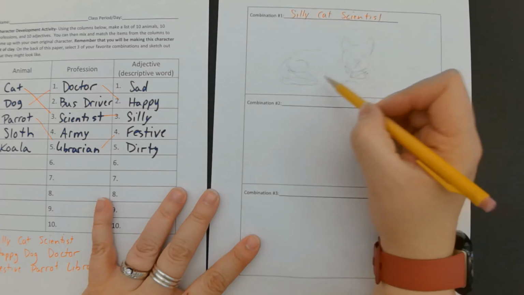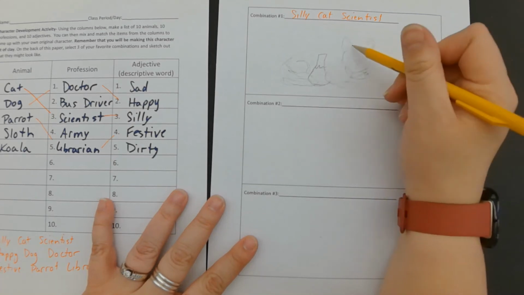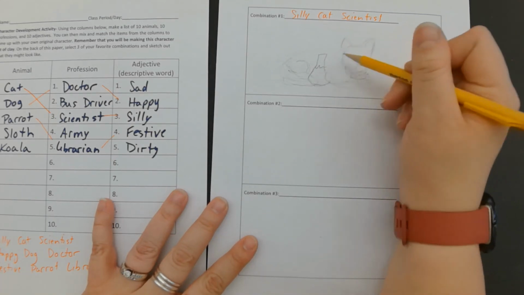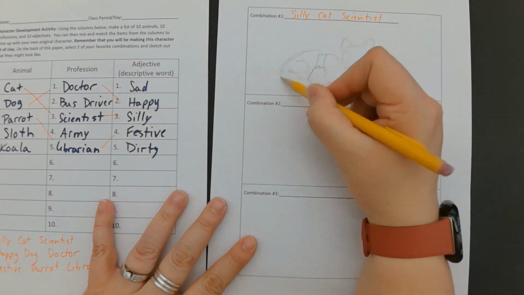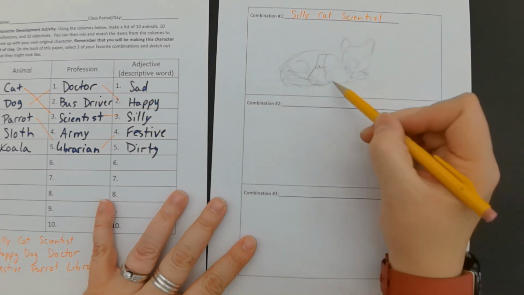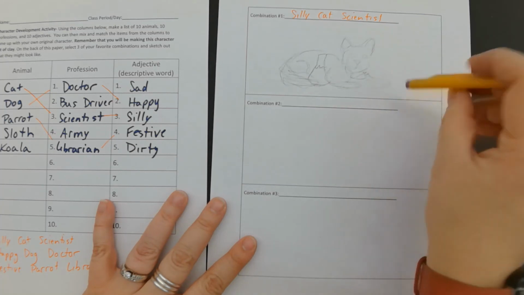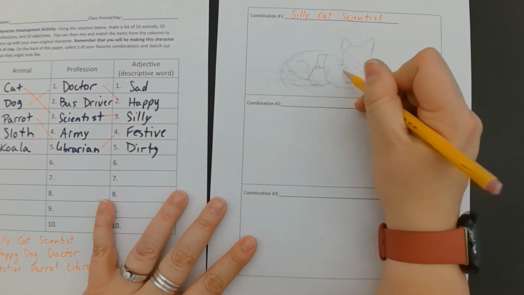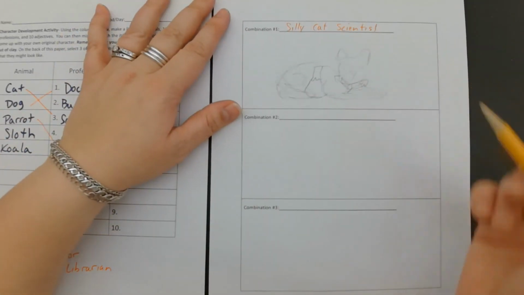And then maybe next to him he's going to have a beaker that's going to have stuff in it. And maybe to make him look silly, maybe his lab coat has stuff on it. I got him in his lab coat. So I'm just sketching out the basic idea of my cat.